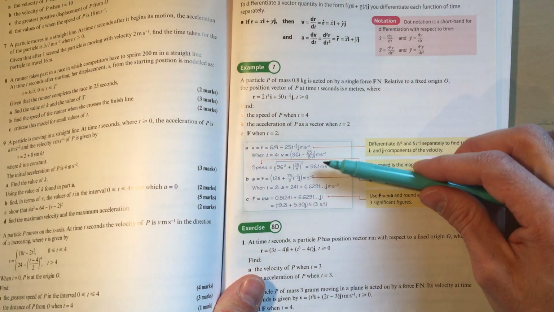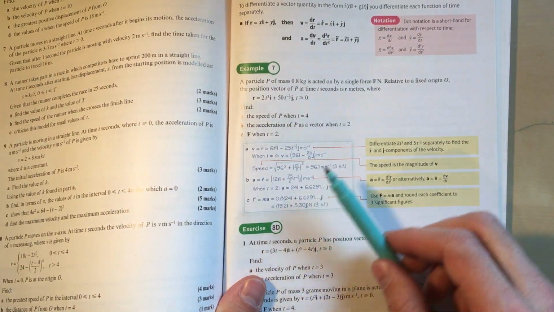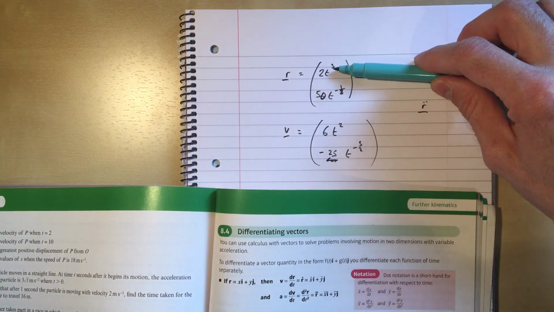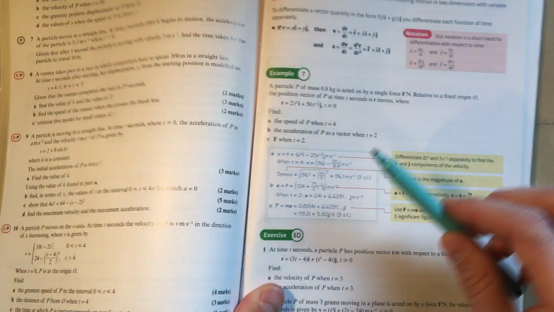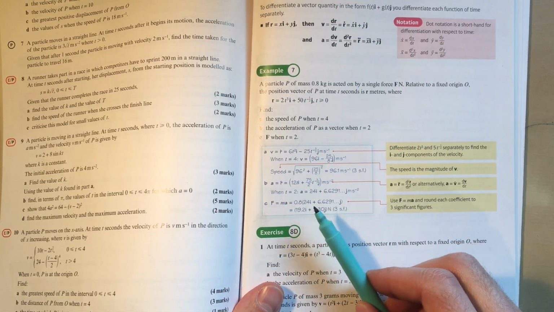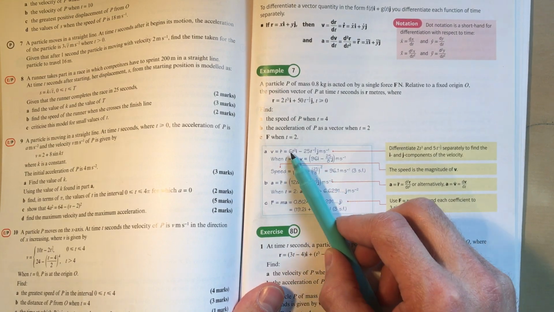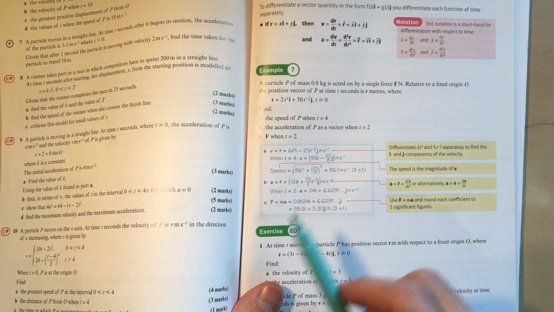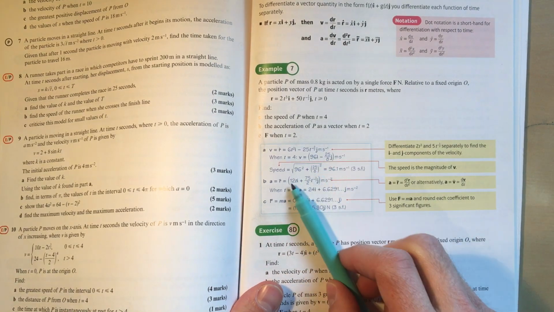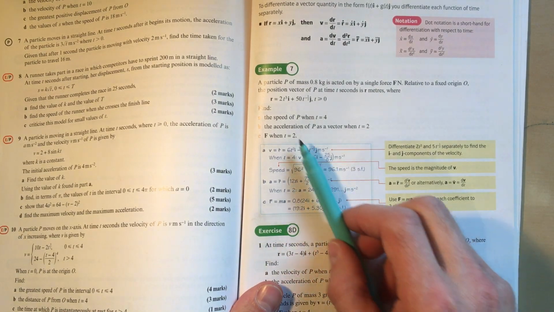Of course, if you do this in terms of i's and j's, then the same thing is true. Now again, personally, I prefer the column vectors. If you've got the i's and j's, then you have to remember that i and j are both constant vectors, and therefore in the differentiation they just sort of hang around and don't change. So that's where we get the results that we get in this box here.